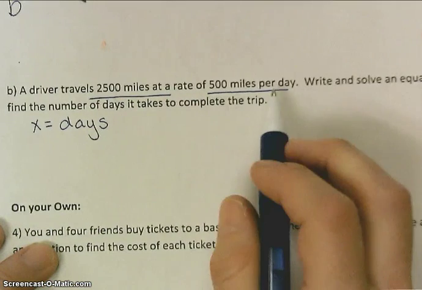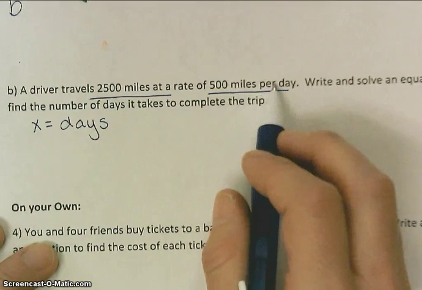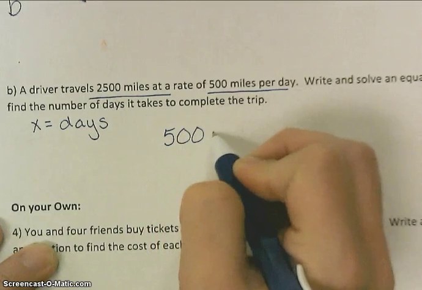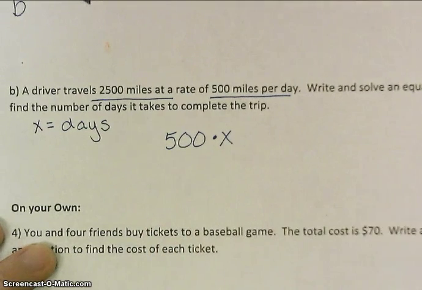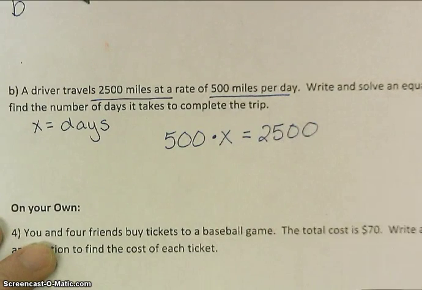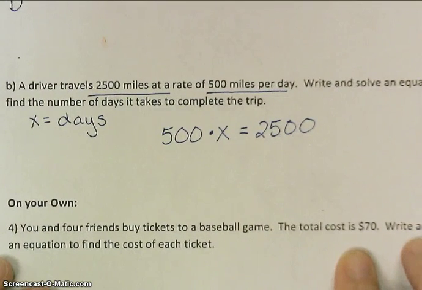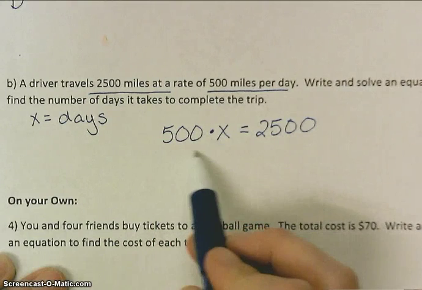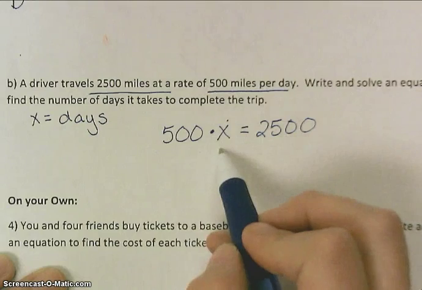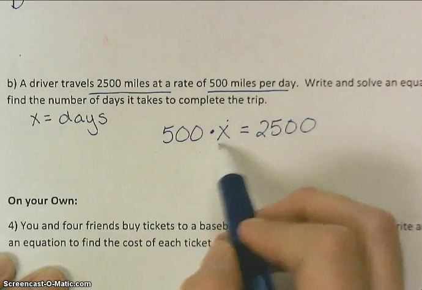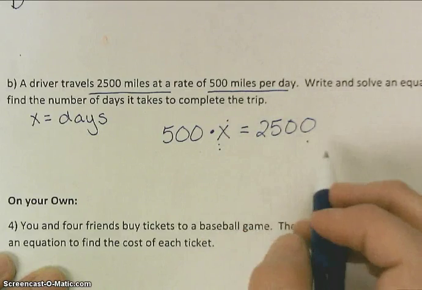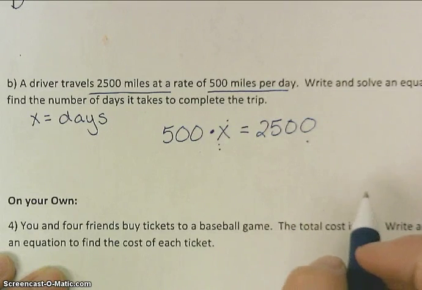Well, if I'm going 500 per day, I don't know how many days, I can just do 500 times the number of days I traveled, and that's going to get me to the 2,500 miles that I traveled. Okay, so 500 miles for every day I traveled. So for example, if I traveled 2 days, it would be 1,000 miles. That wouldn't work. Okay, so go ahead, solve this. See what you get, and we'll go over it tomorrow when you get into class.